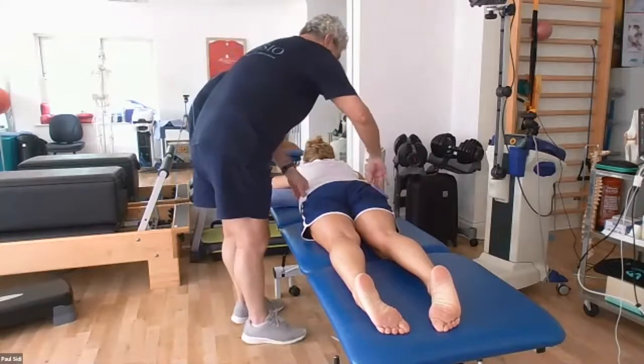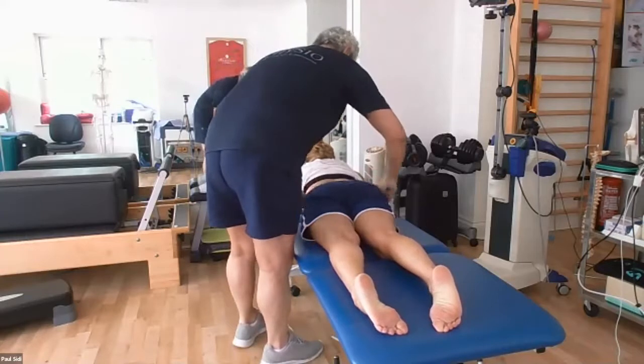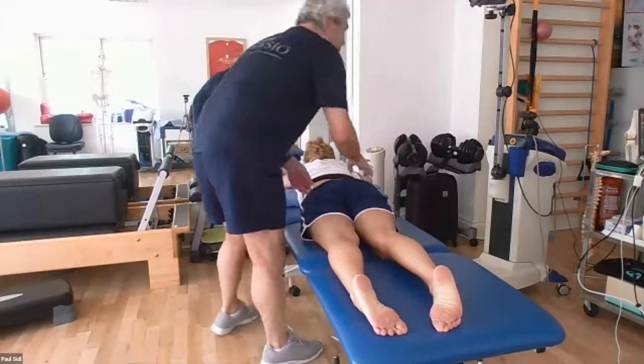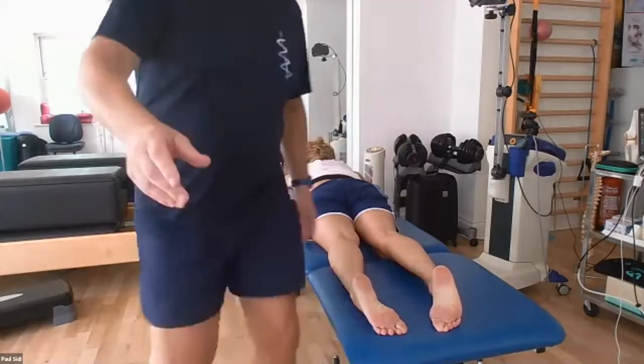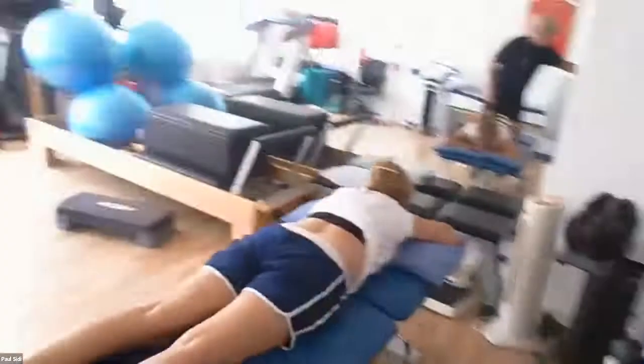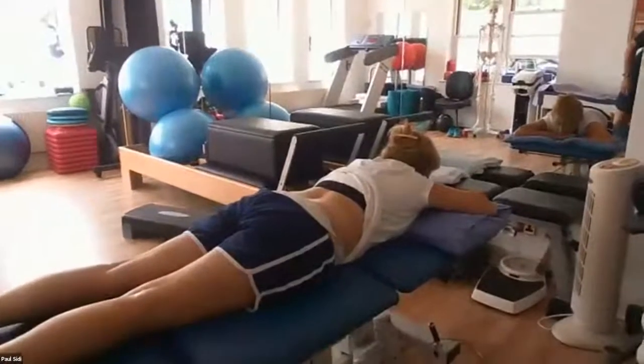Can I lift this up here? Okay, and I just want to turn that down there so we can get the top here. Can you see that? Let's bring this around here. Make it a bit easier to see.